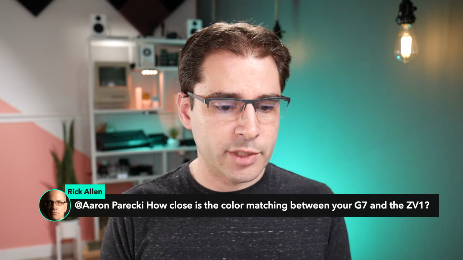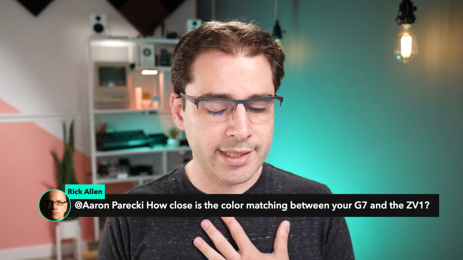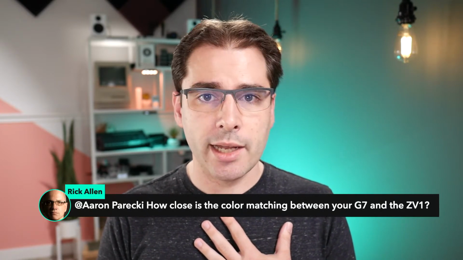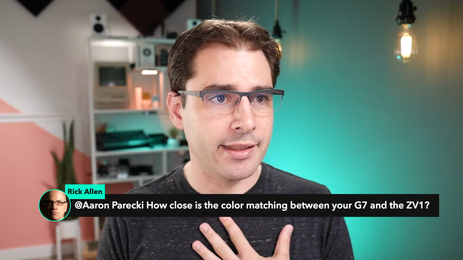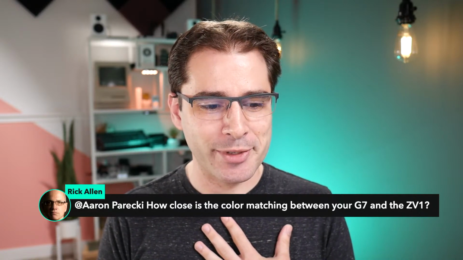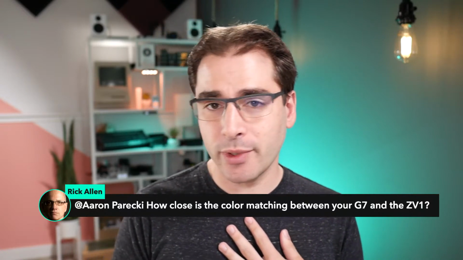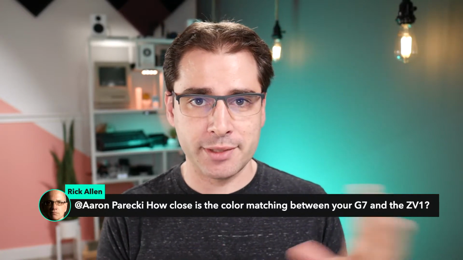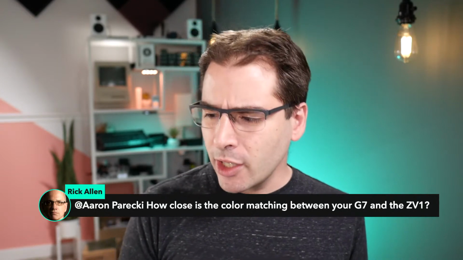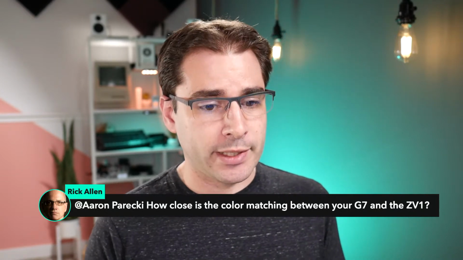How close is the color matching between your G7 and the ZV-1? Not terribly. That's one of the things I'm not super happy about, and I haven't done too much work to try to clean it up. The ZV-1 does have color correction internally that I can do. I may have tweaked it at some point, but I have not spent a lot of time on it.